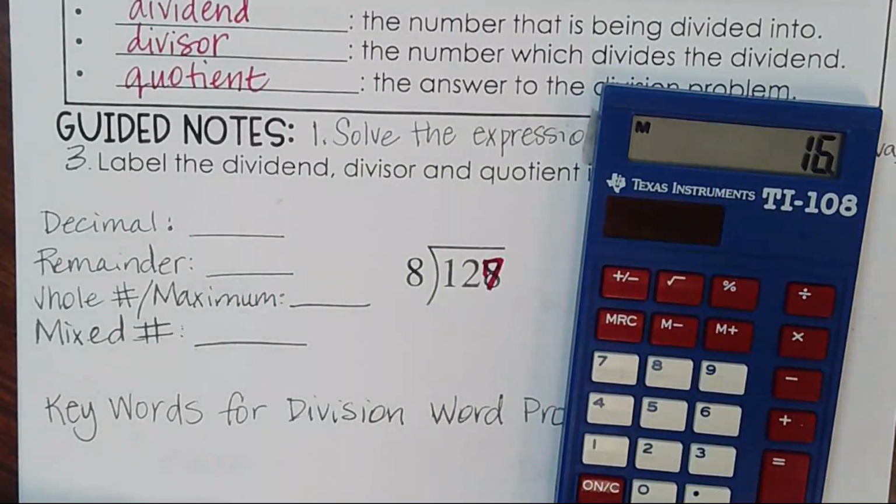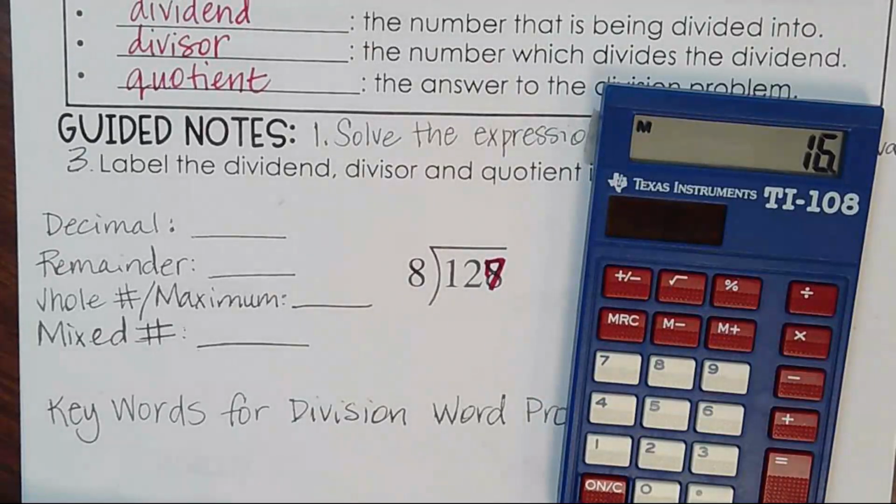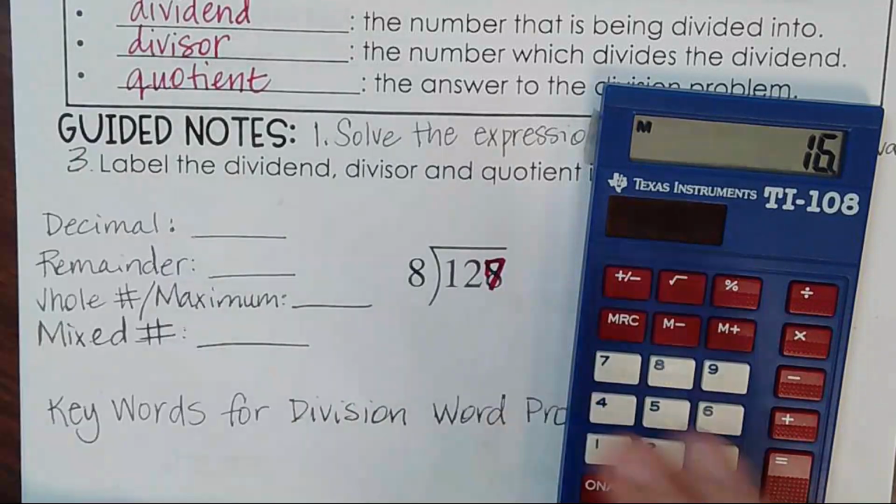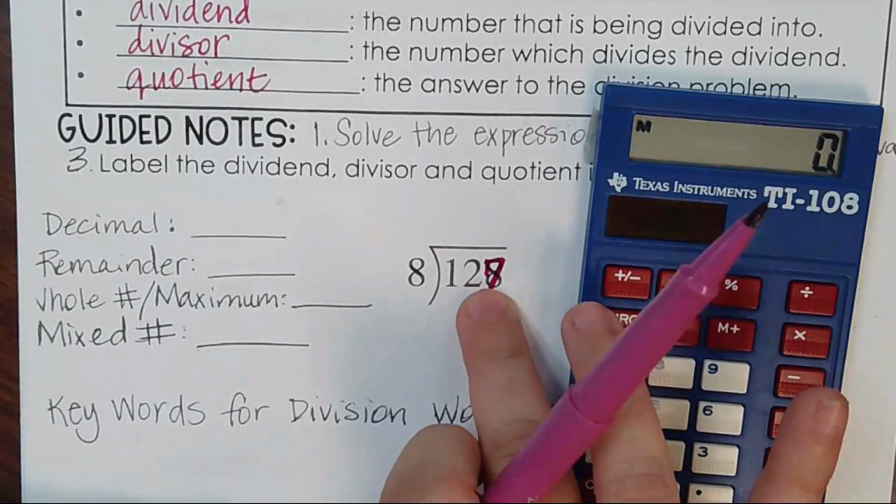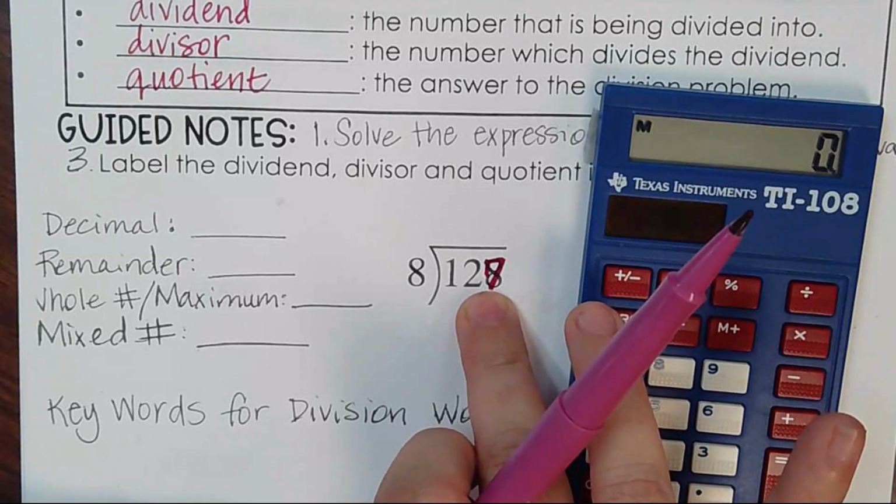In 6th grade, whole number is called a maximum number. It's the maximum amount you can get, okay? So your whole number here is 16. So we are working on in 6th grade what happens when we constantly have remainders and decimals, and that's when it's not a whole number. So we needed to change that 8 to a 7. So if you will, before we forget, do that and then put your pencil back down.